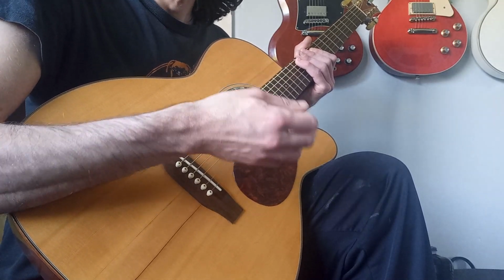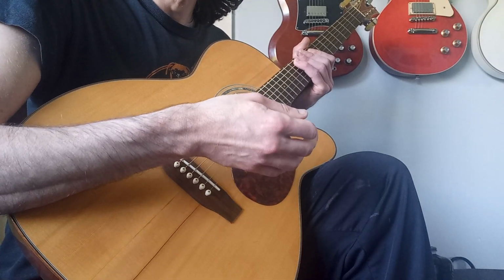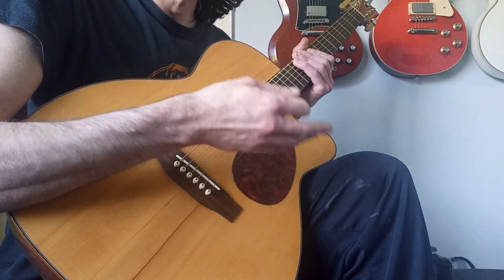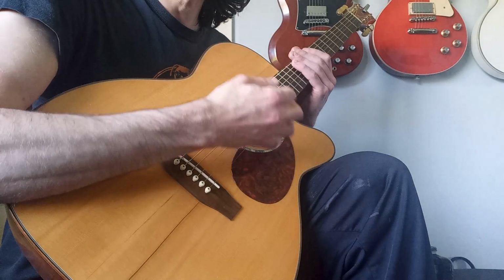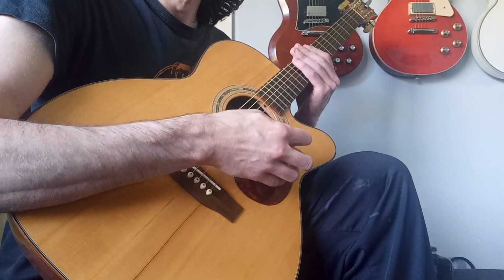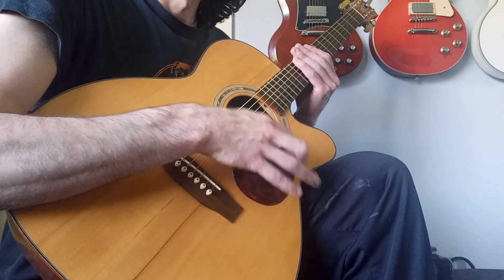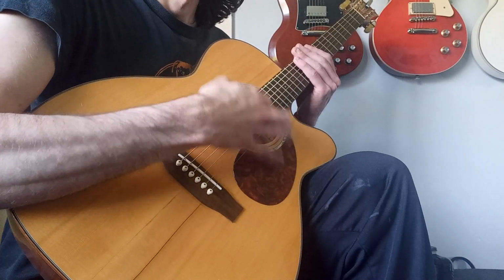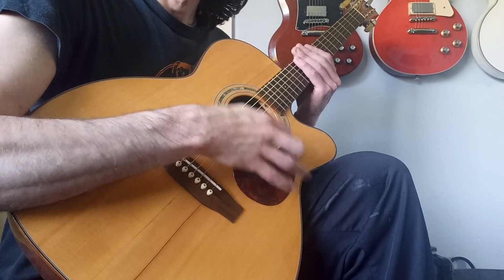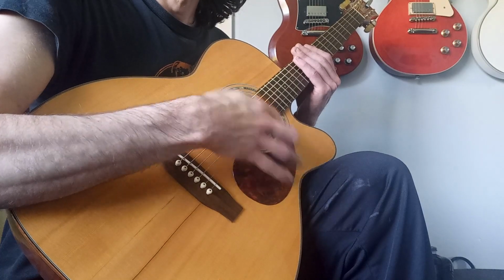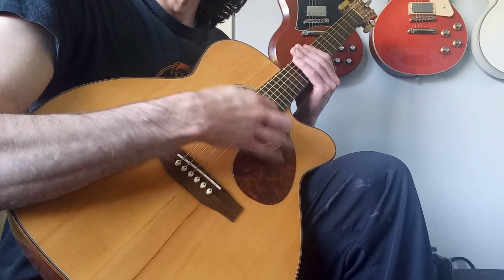every beat will have 4 attacks. So we can go takatimi, takatimi, takatimi, takatimi, takatimi, takatimi, takatimi, takatimi. And this would be a lot like this. 4 and takatimi, takatimi, takatimi, takatimi.